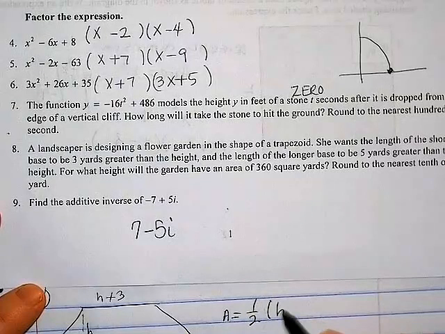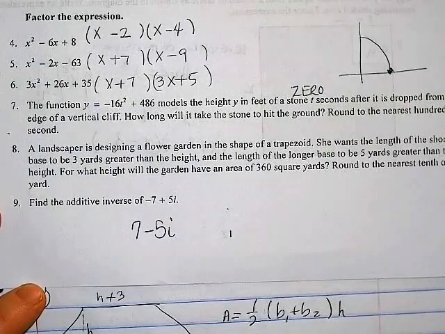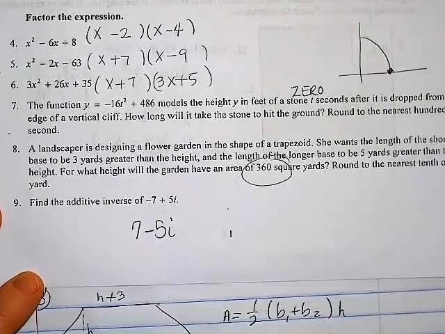Average of bases times height. Right. So this is 1/2 of h plus 3 plus h plus 5, times h. So it's half of 2h plus 8, times h. Well, half, if you distribute that, you're going to get h plus 4 times h. So that's h squared plus 4h. Now, what did they say here? Area is 360.